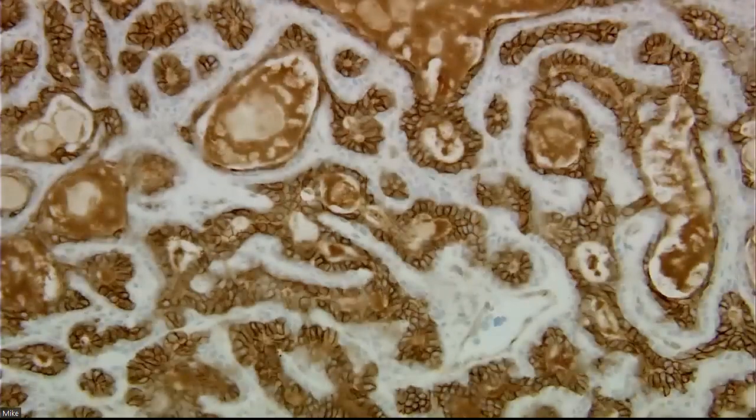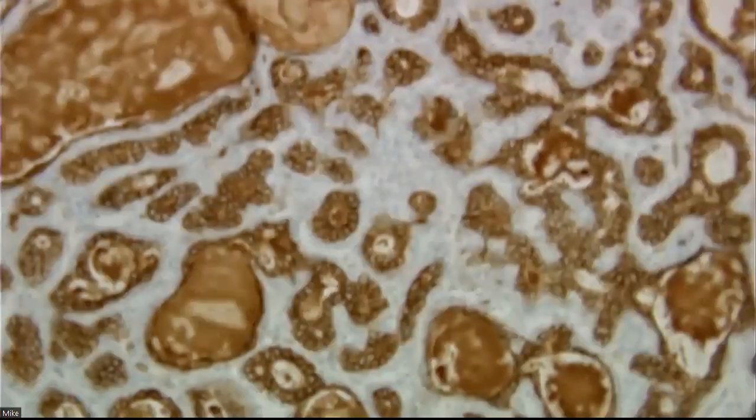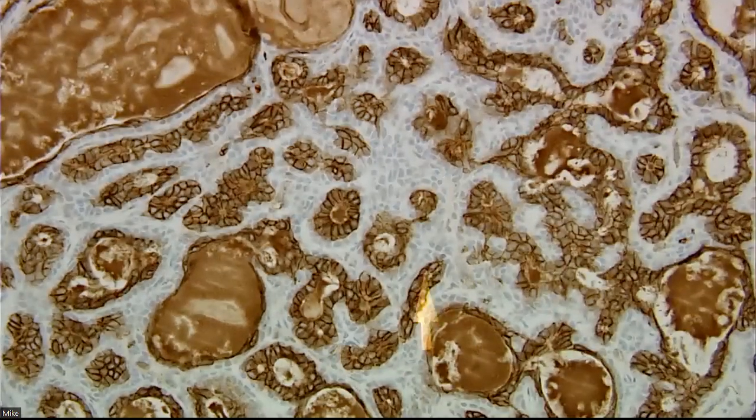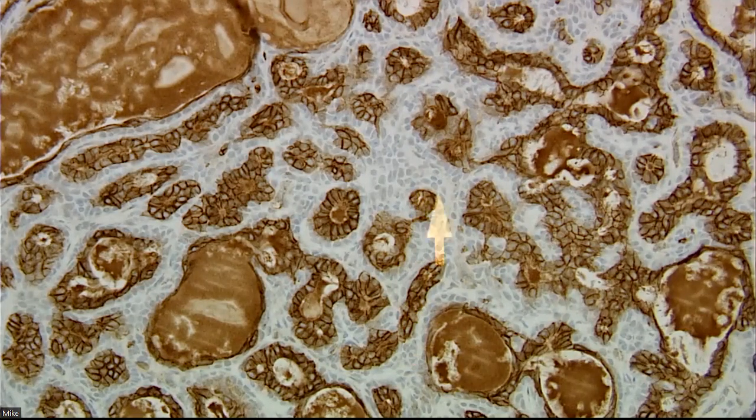CD117, or c-KIT, is staining the luminal cell population, and the abluminal cells are negative. So this confirms that biphasic population.